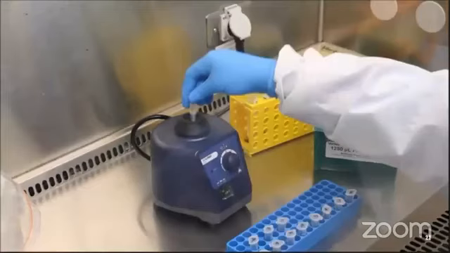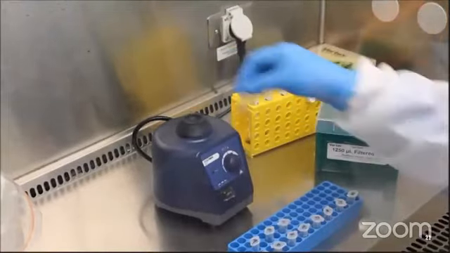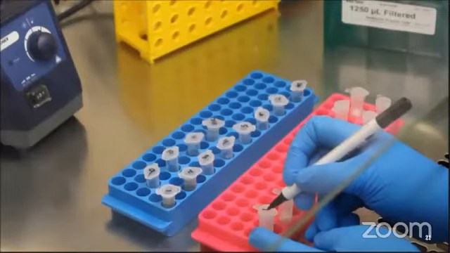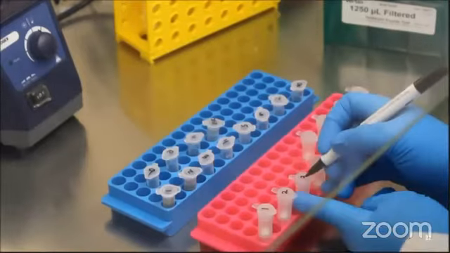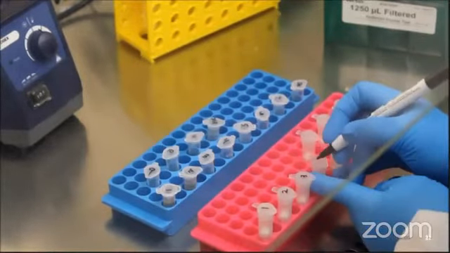After vortexing, we need to apply the samples on the column. But first of all, label the column with the identification code. This is a very important and critical step.